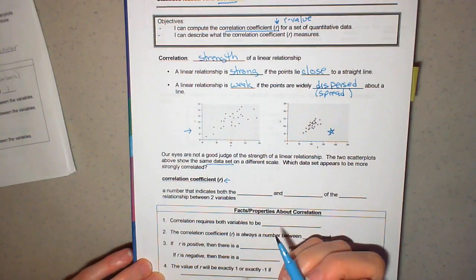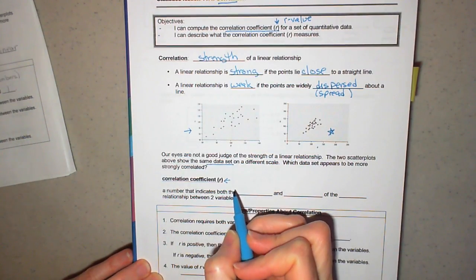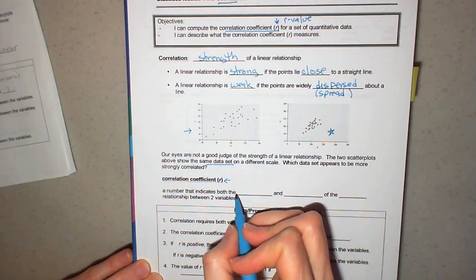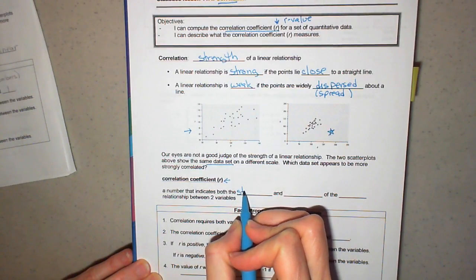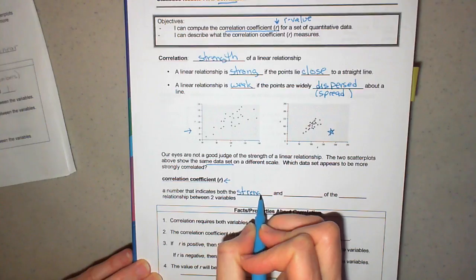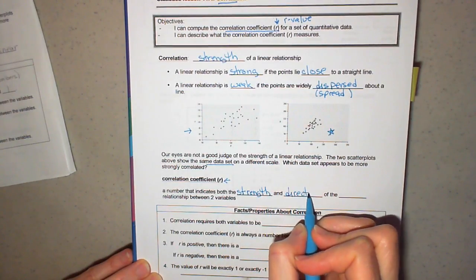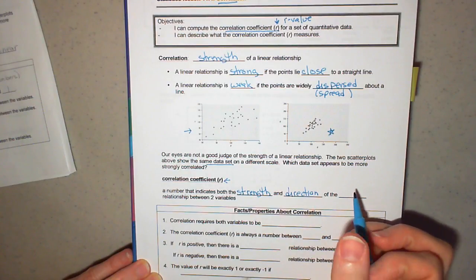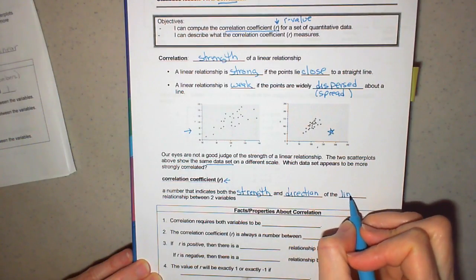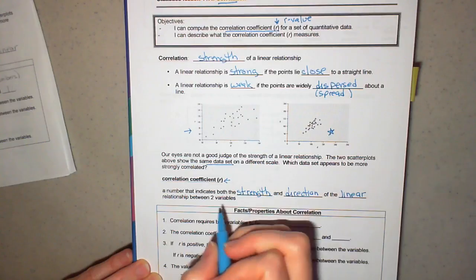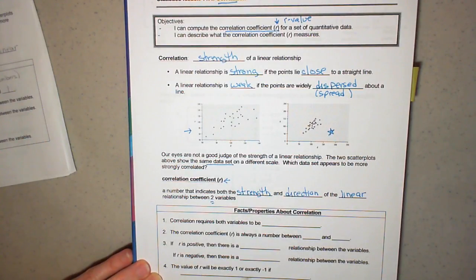The correlation coefficient is a number that indicates both the strength and the direction. So it tells you whether you have a positive or negative linear relationship between two variables.